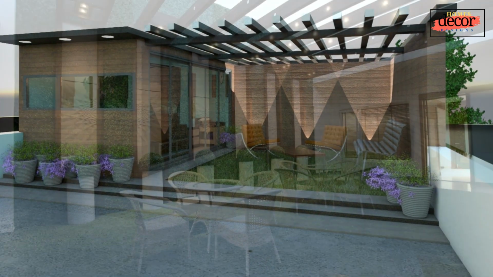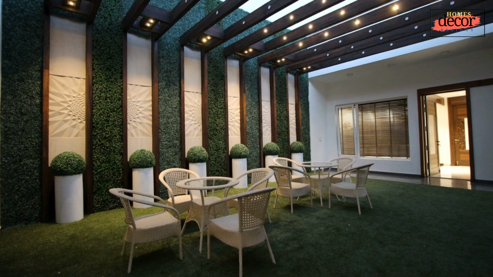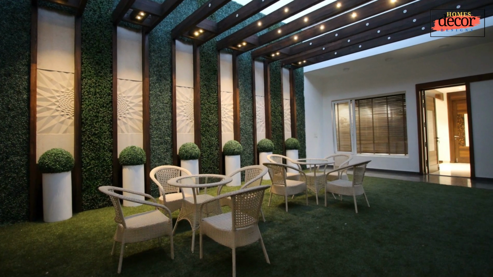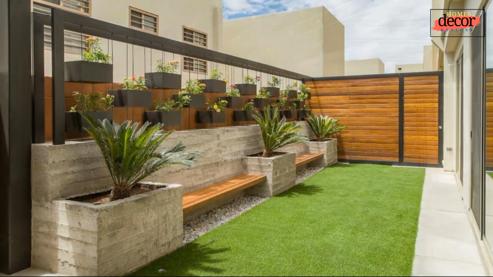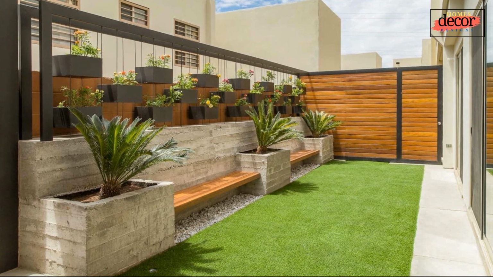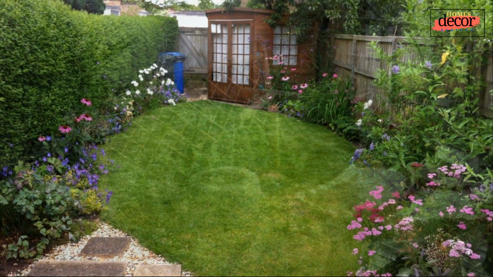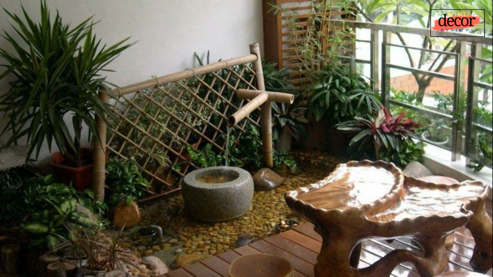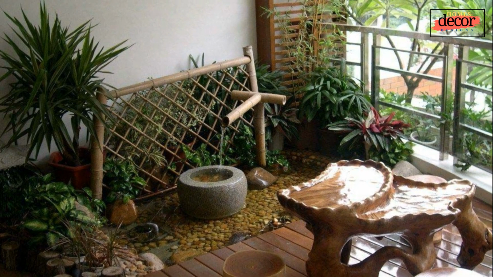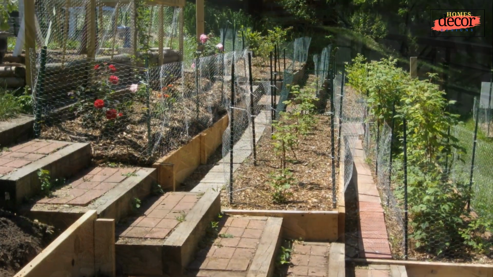How do you arrange a terrace garden? Arranging a terrace garden can be fun and easy if you follow some basic steps. Here are some tips on how to arrange a terrace garden. 1. Start by measuring your space and sketching out a layout of where you want to place your plants and other elements. You can use graph paper or an online tool to help you with this step.